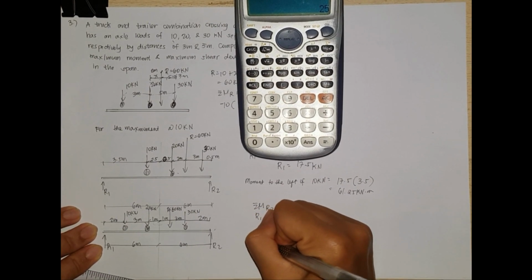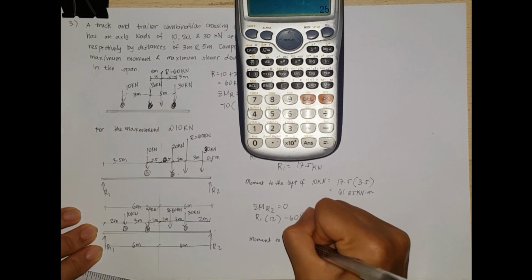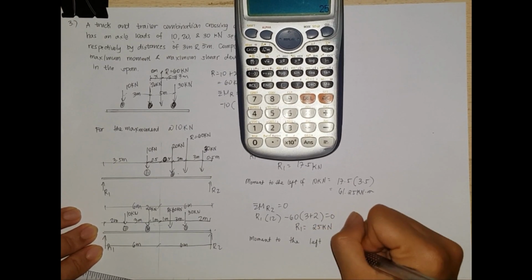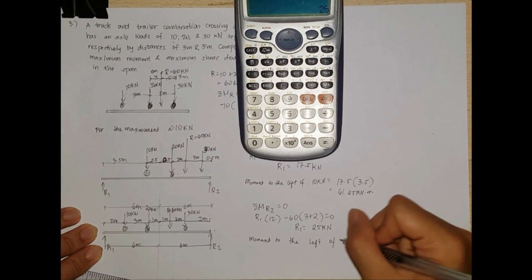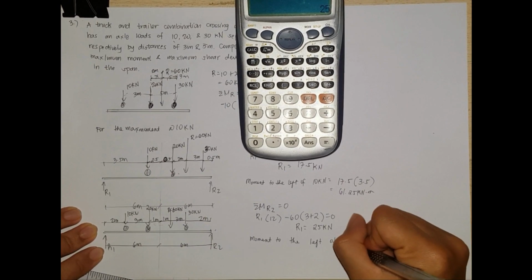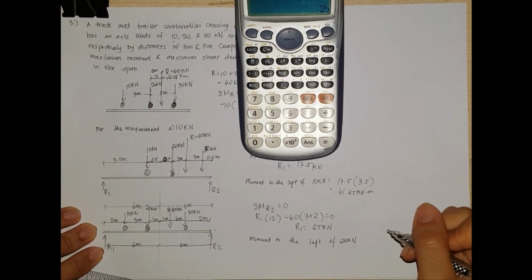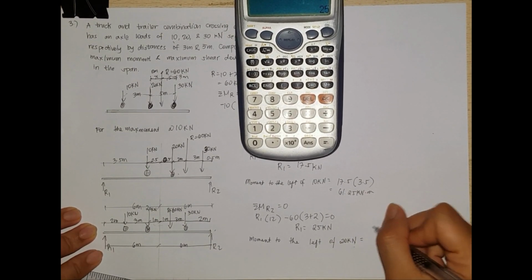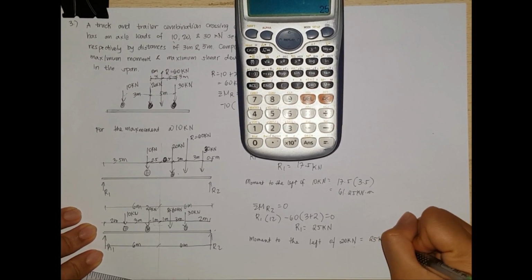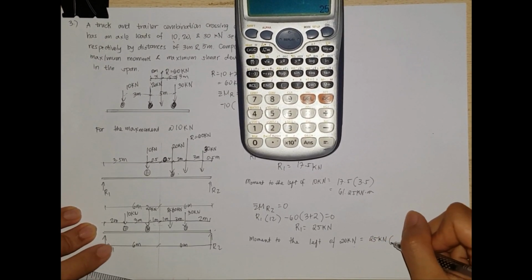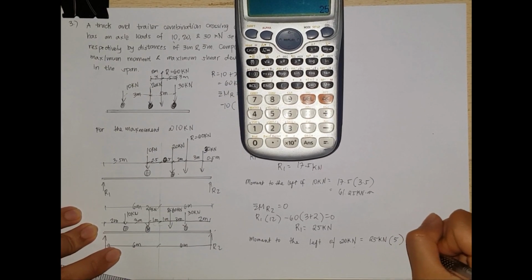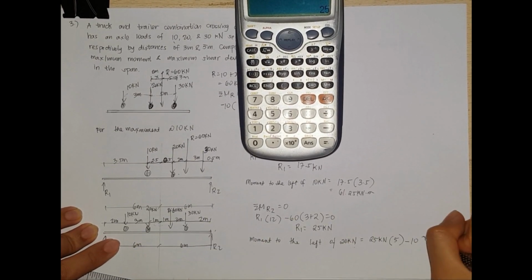And then taking the moment to the left of 20 kilonewton, we have R1 25 kilonewton multiplied by 5 meters minus 10 multiplied by 3.